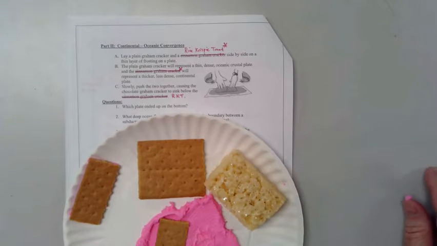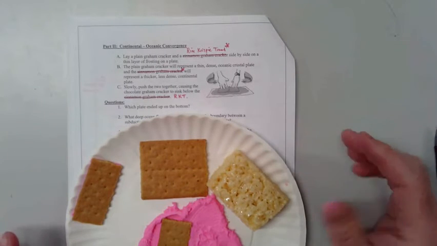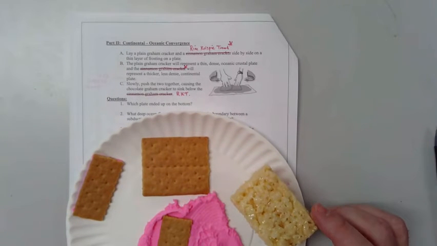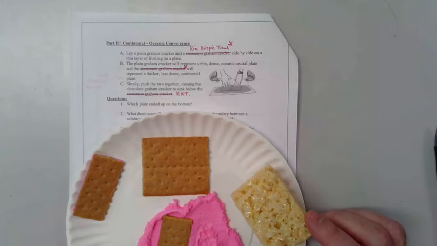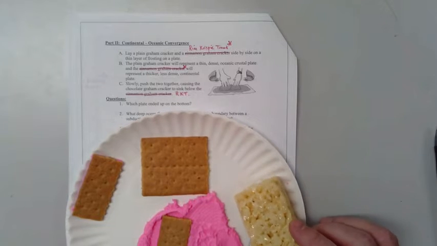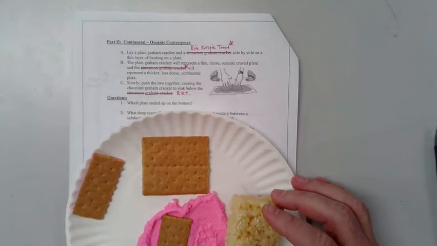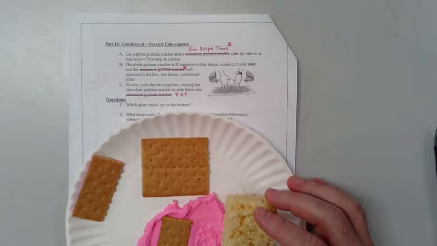Set that aside. It says, lay a graham cracker and a Rice Krispie treat side by side on the thin layer of frosting. The graham cracker will represent the thin, dense oceanic crustal plate, and the Rice Krispie treat now will represent the thicker, less dense continental plate.